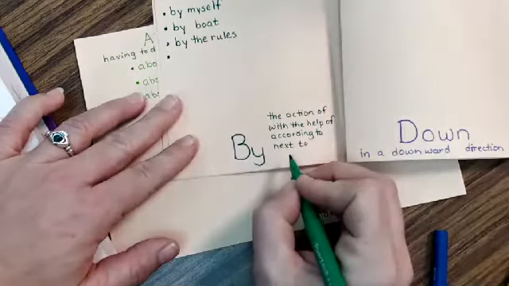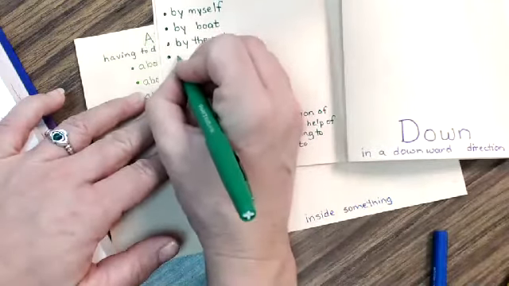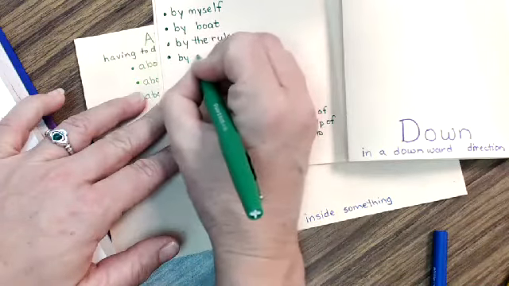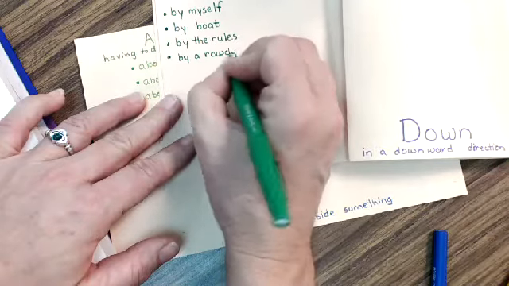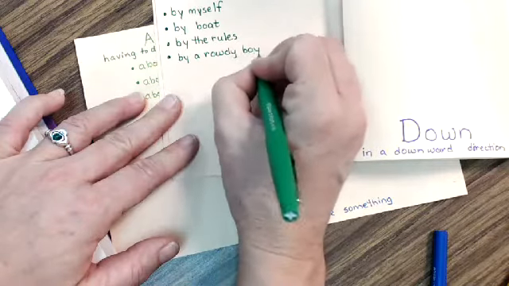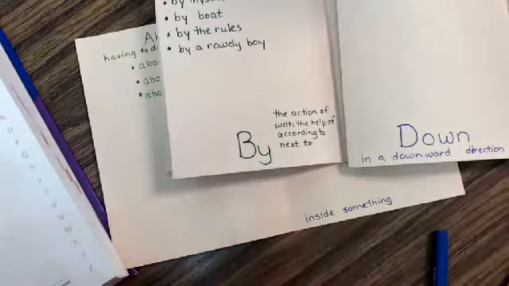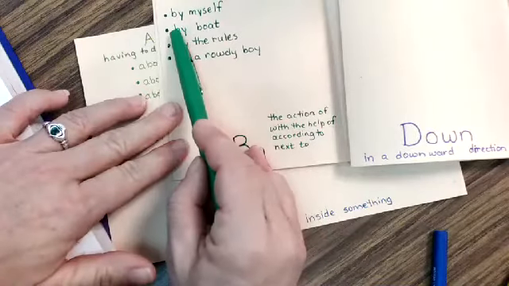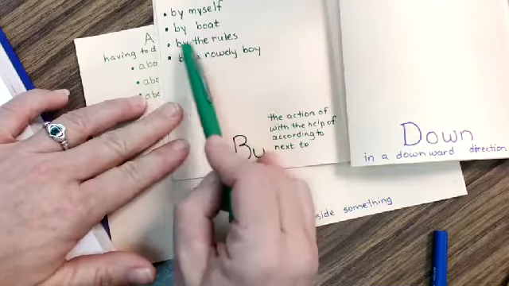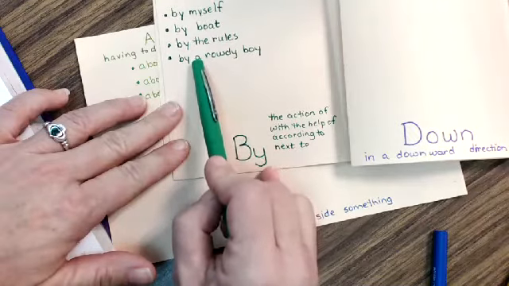Okay, and next to: she was sitting by a rowdy boy. Okay, now this is interesting because we see we have the preposition, the object of the preposition. Here we have a modifier.